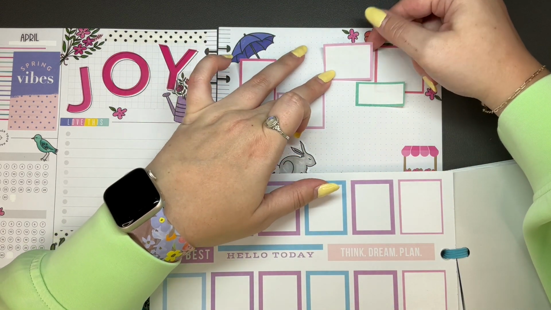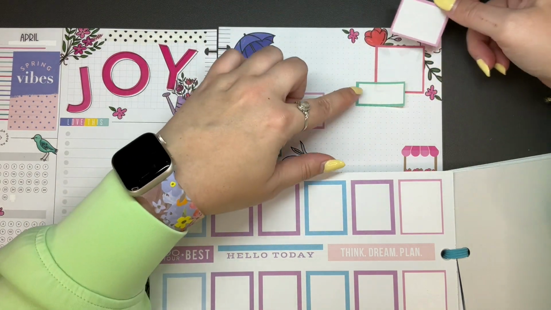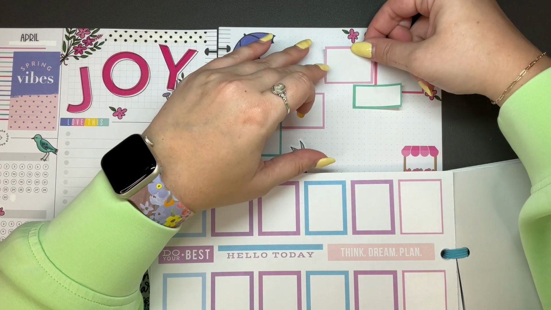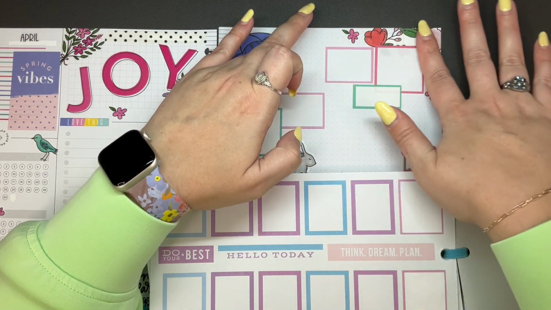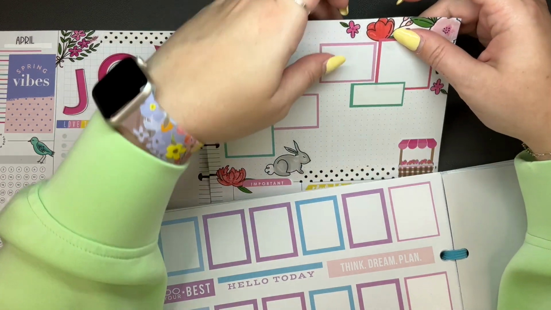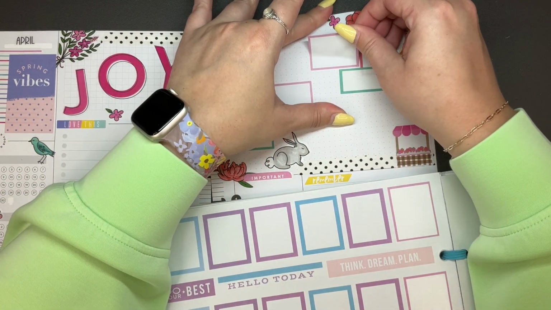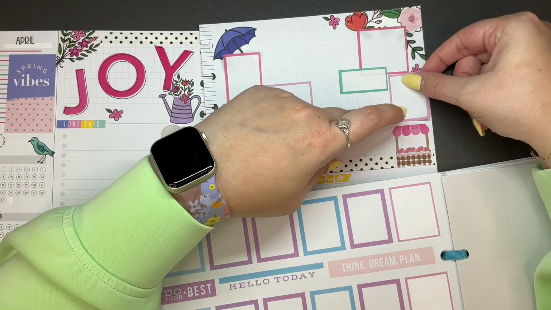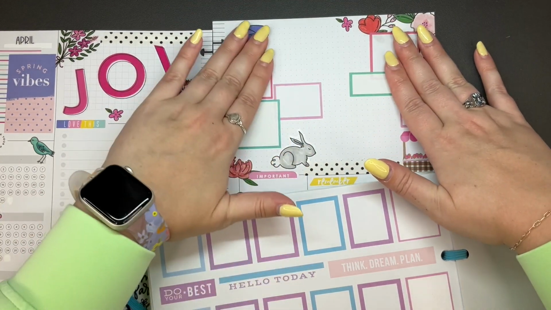So let's do... Nope, I don't want that to be the exact same height as the square. All right, that's close enough. I mean, it's almost exactly the same. Maybe I don't like that though. I think I'm gonna put it down here instead. If it fits, it does, just barely. All right, we'll leave that one.